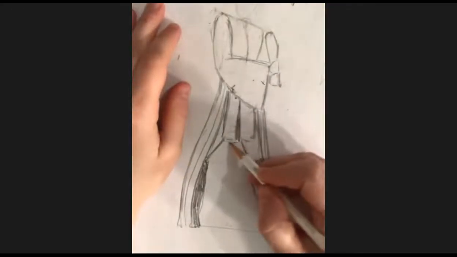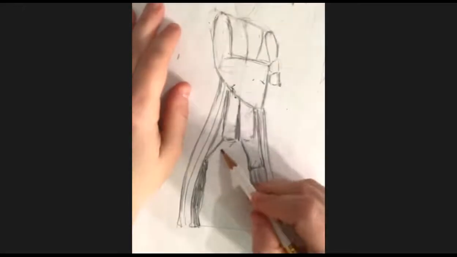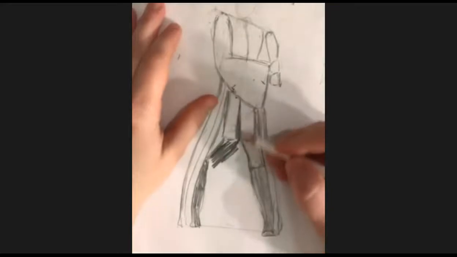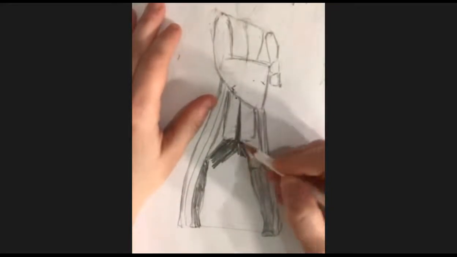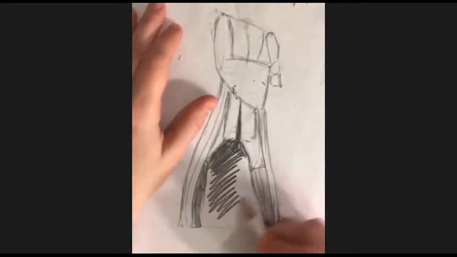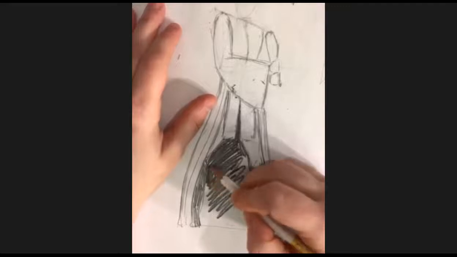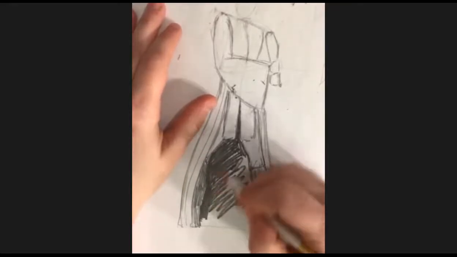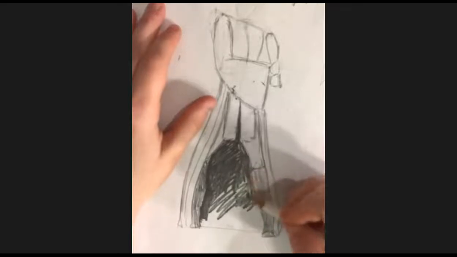Now, all of this inside here is dark, like the darkest dark. So I'm going to go ahead and put that in my darkest dark here. No, it's even darker than this boot over here. So I've got a couple of different values going.